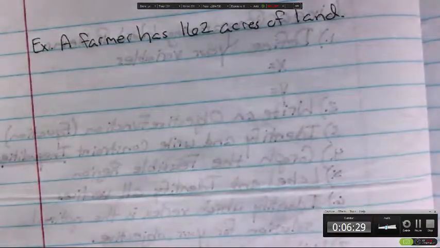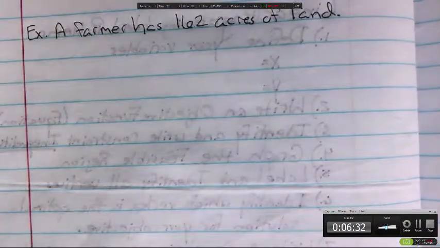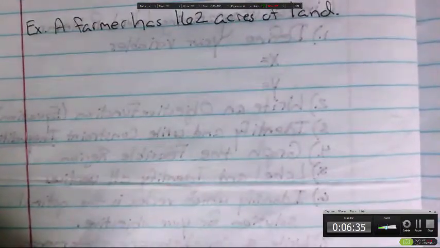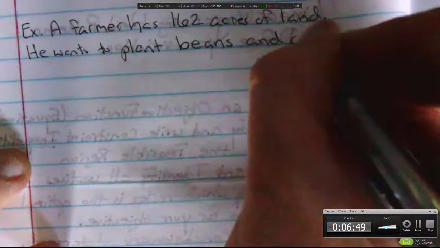Here's the problem. Here's the example. A farmer has 162 acres of land. He wants to plant beans and corn.